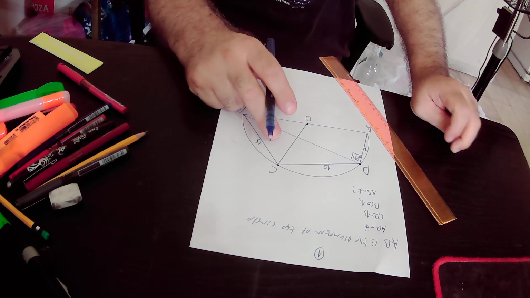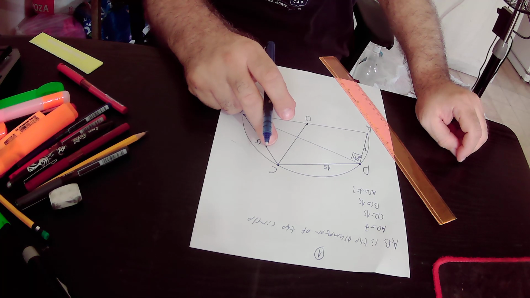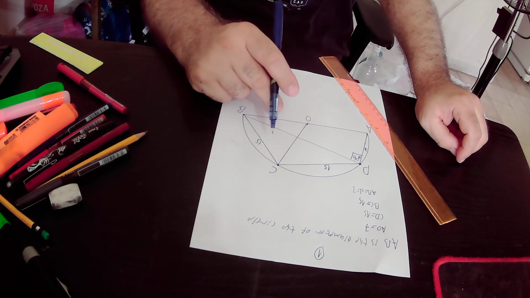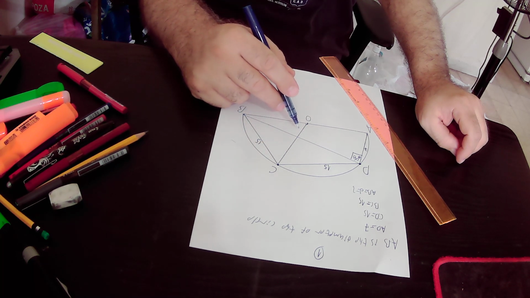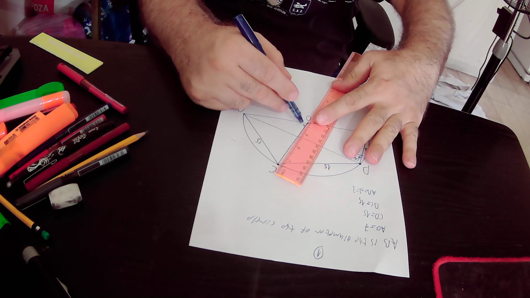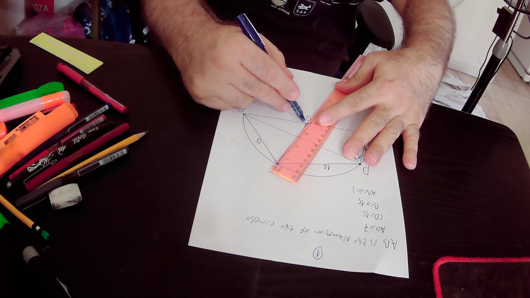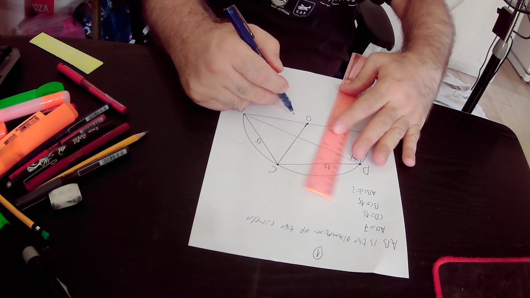Actually, OC is the radius of the circle because it starts from the center of the circle and ends at point C, that is a point on the circle itself.